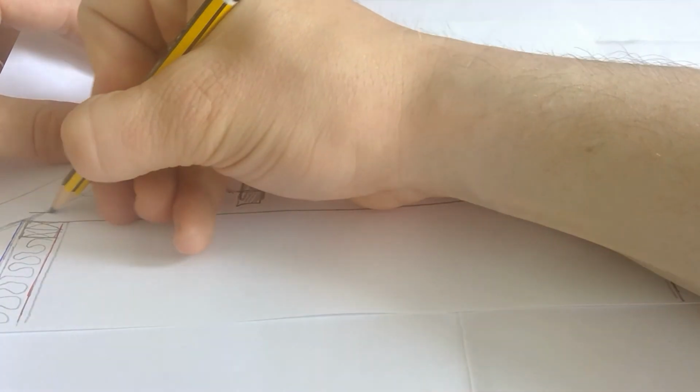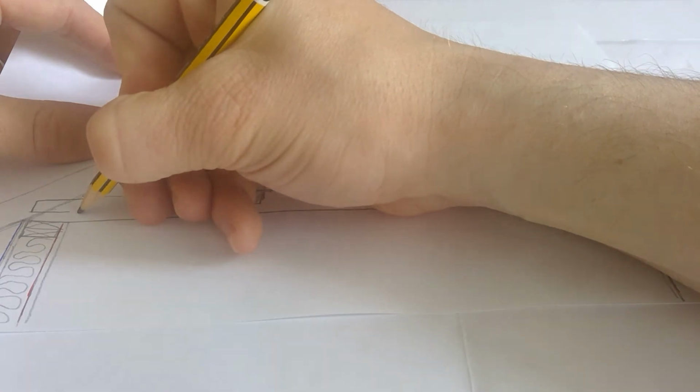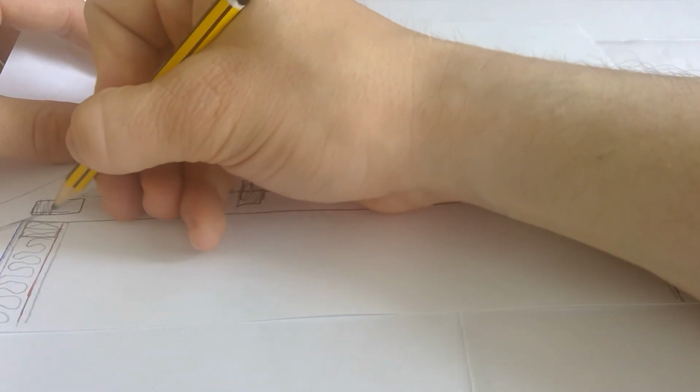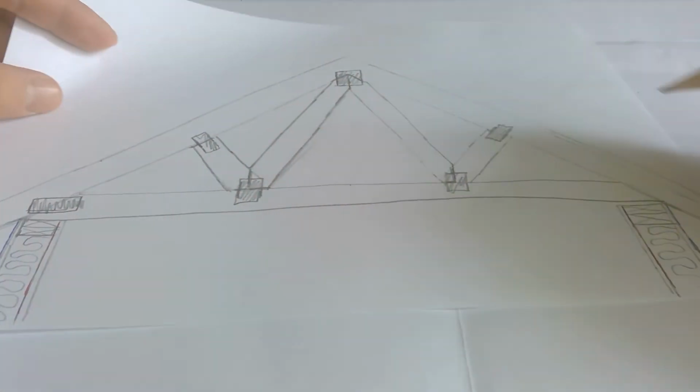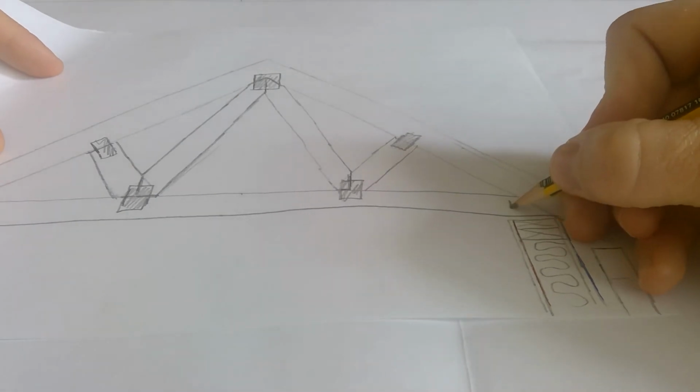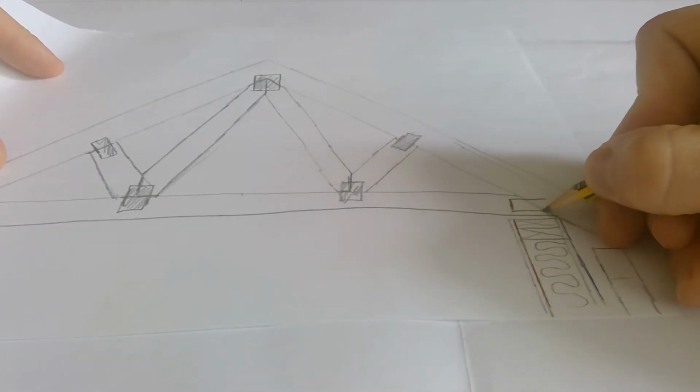And there's also going to be a nail plate here, so rub out any of the lines that you need to get rid of. There, and there'll also be a nail plate over here.